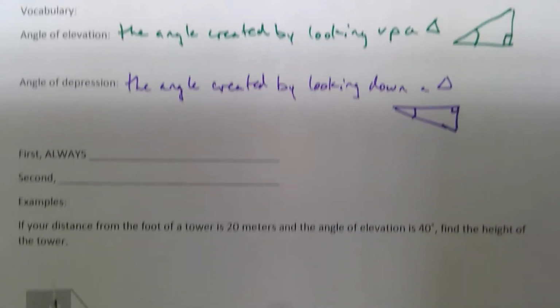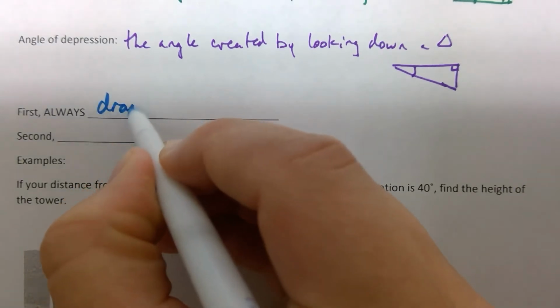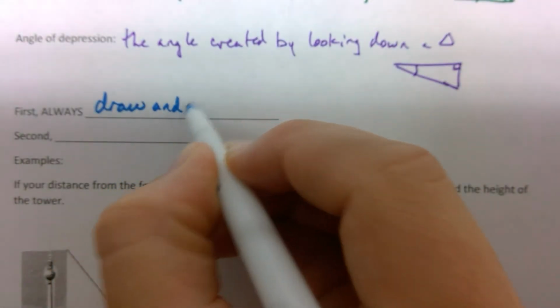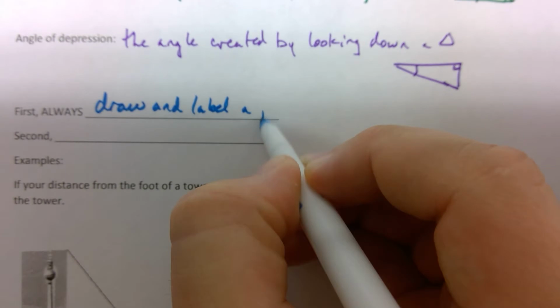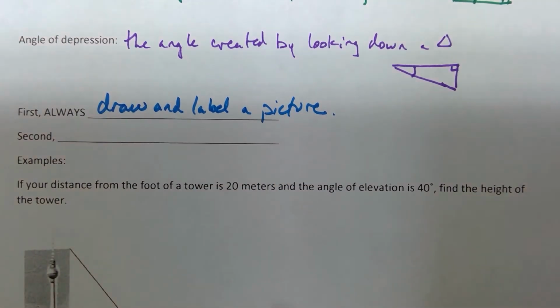So with trig in a context, always draw and label a picture. Always draw and label a picture first.